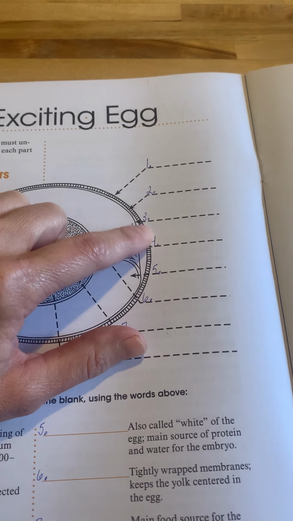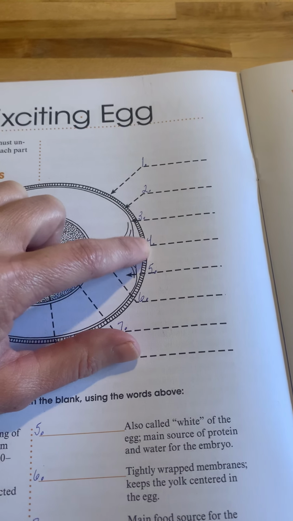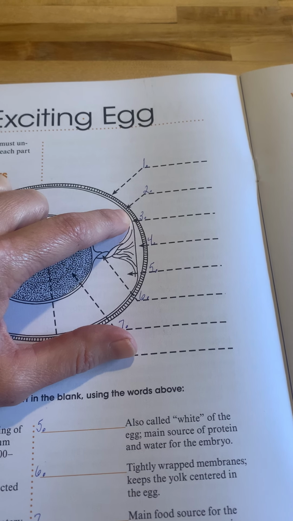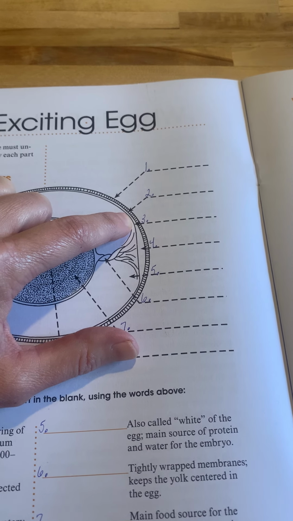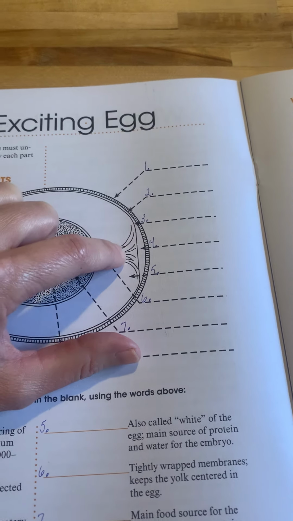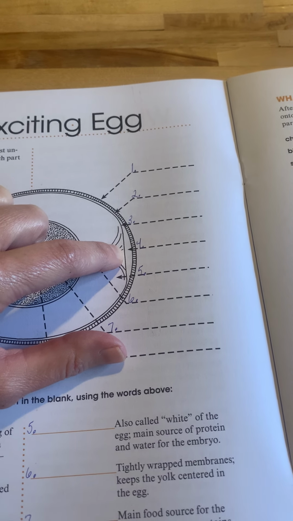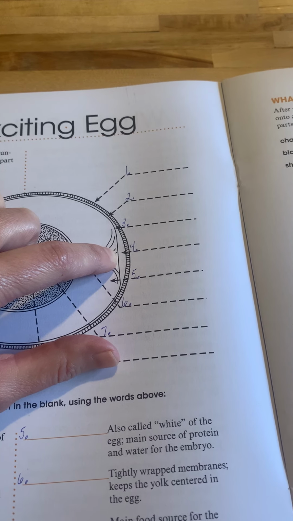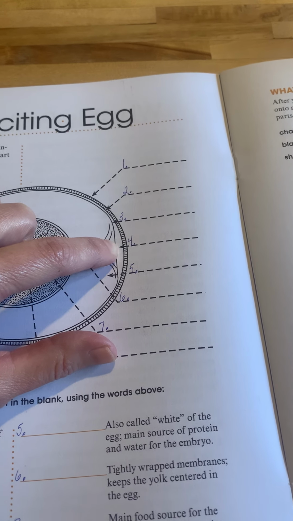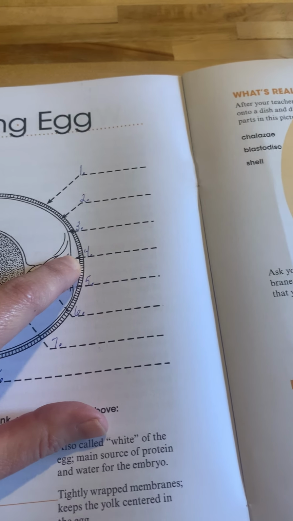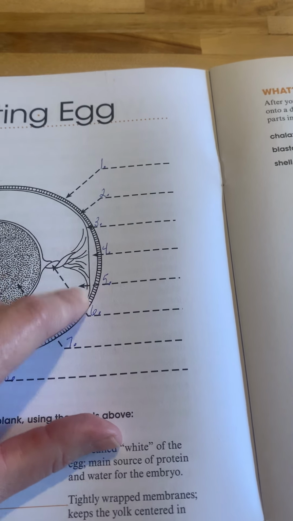Then we're looking at a compartment of air, and this compartment actually grows bigger as the chick develops. When the chick is almost ready to hatch, it will actually break into this opening, and we can hear the chicks, we call this pipping, before they even come out of the egg, which is really cool. So this area of air is what we refer to as the air cell, number 4.